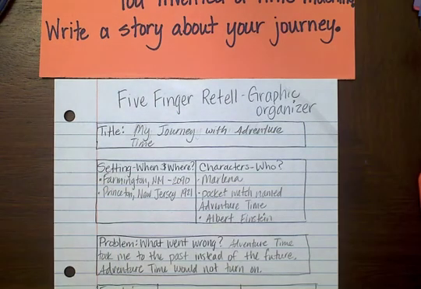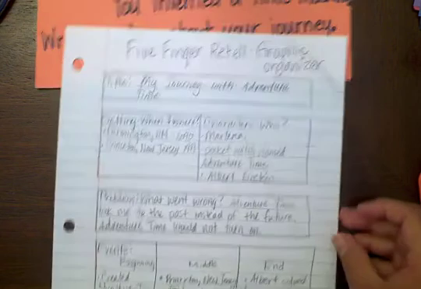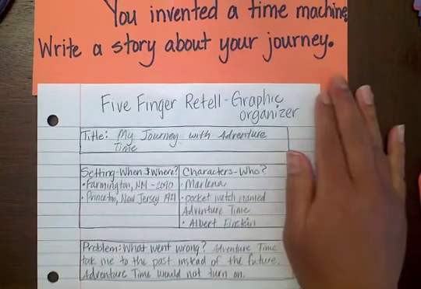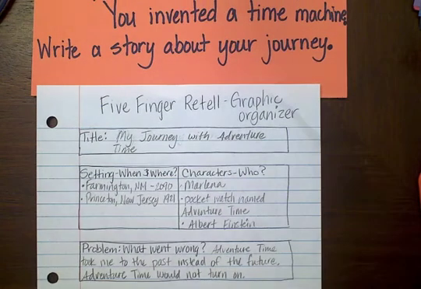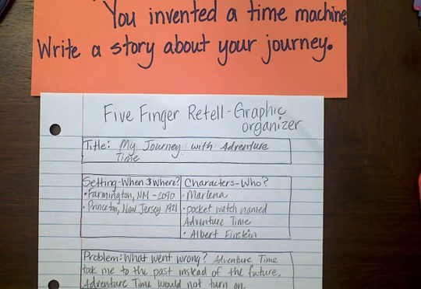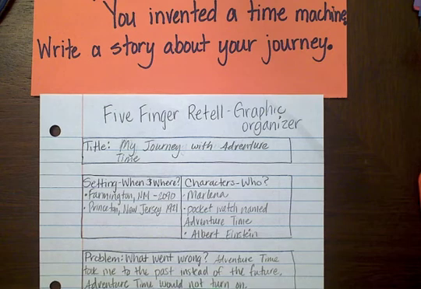Okay, so you are going to do the same. You're going to create your outline, and I want you to really think about what type of time machine you would invent. Again, you can think about if you could go forward into the future, where would you want to go? What would you want to see? Or if you were to go back to the past, who would you want to visit? Who would you want to see? What would you do there? So again, you're coming up with ideas about a time machine you invented, and you're writing a story.